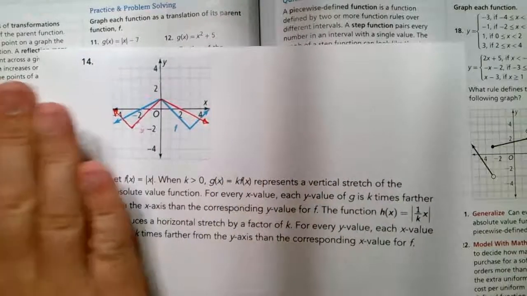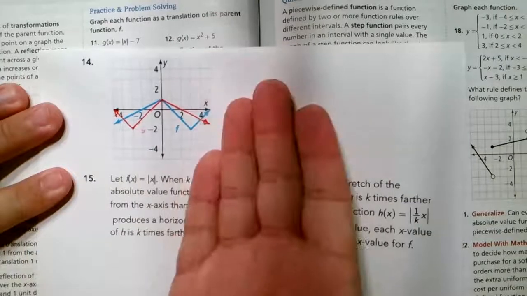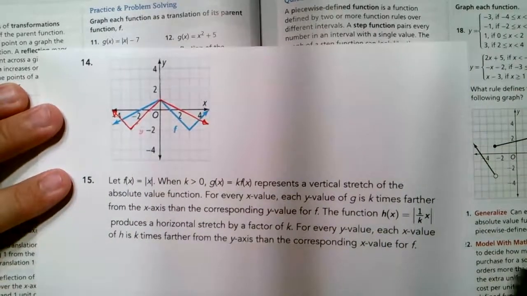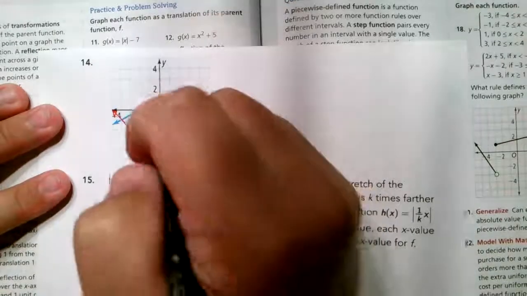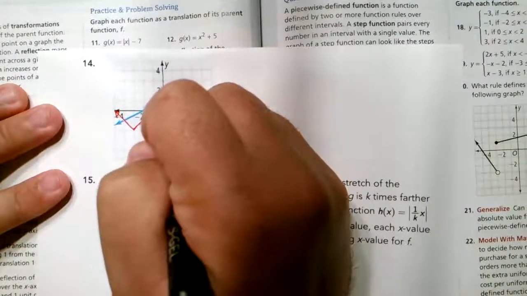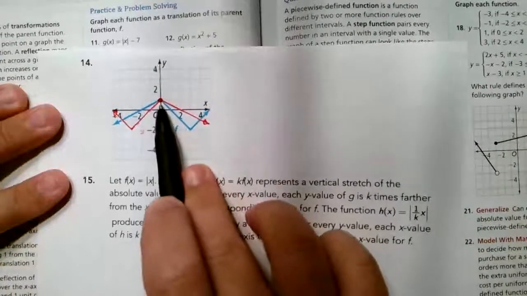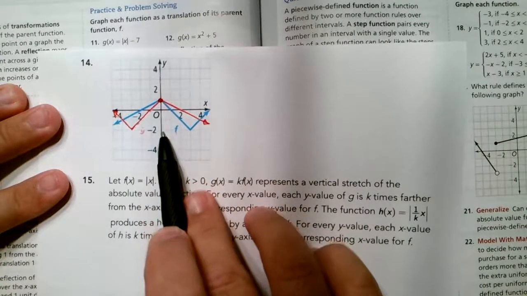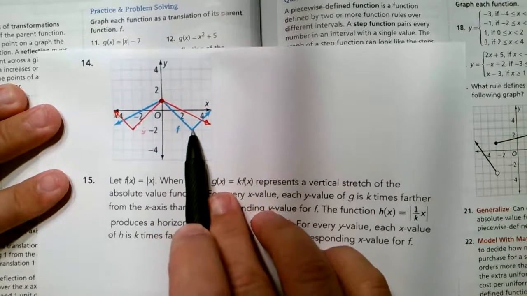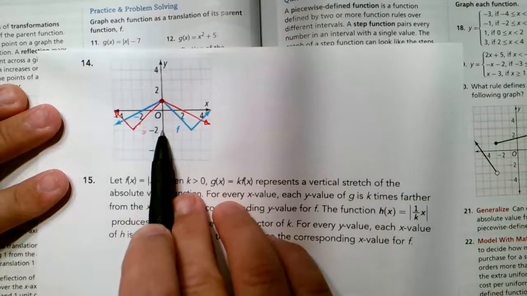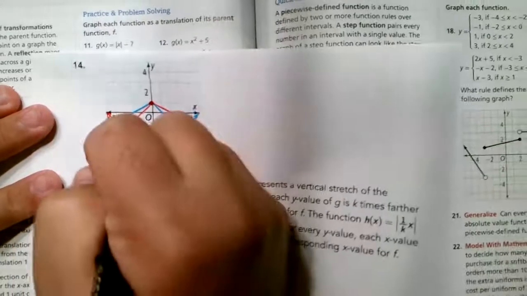So there is my blue, my original function, and you could see that all I did was I took that right side, whatever was to the right side of my y-axis, and I flipped it to the left, and then I took the left side and I flipped it to the right. So I just reflected it across the y-axis. You can get points, and that's what I would recommend you do. This isn't going to change because that's on the y-axis.